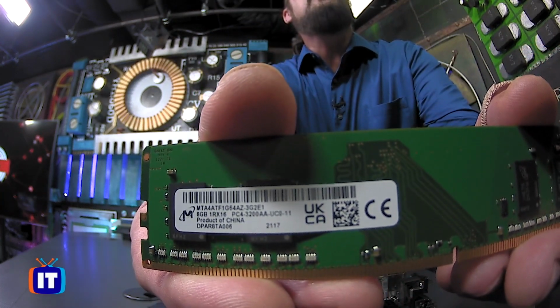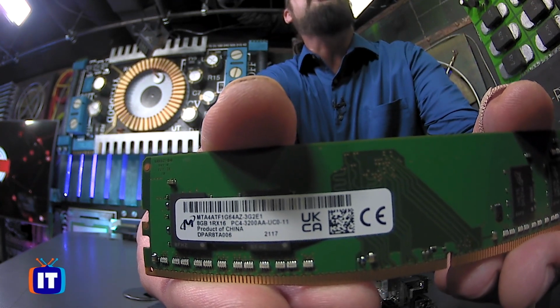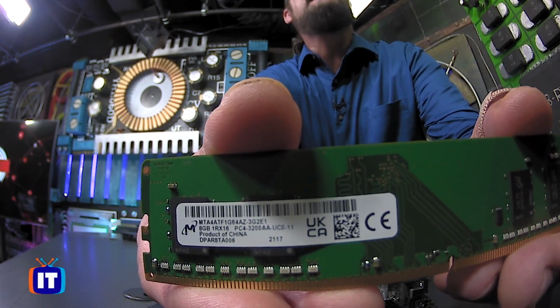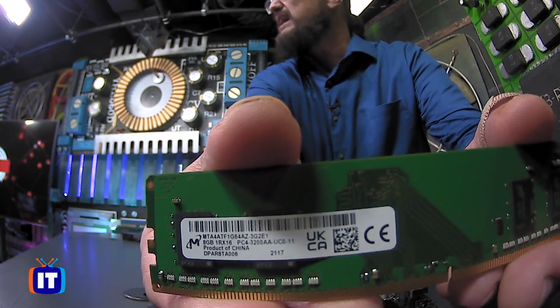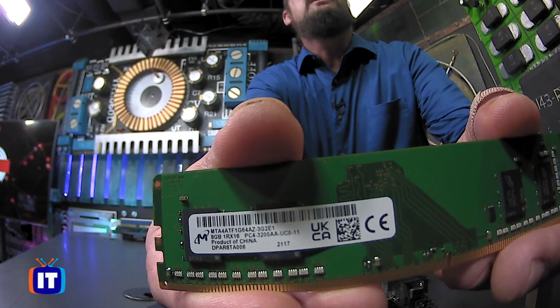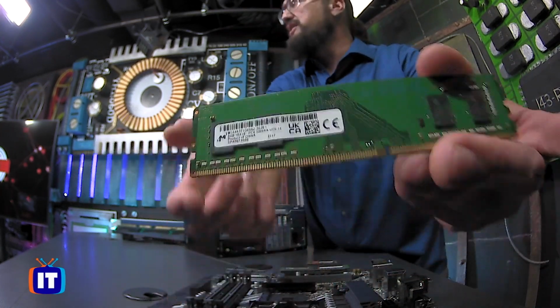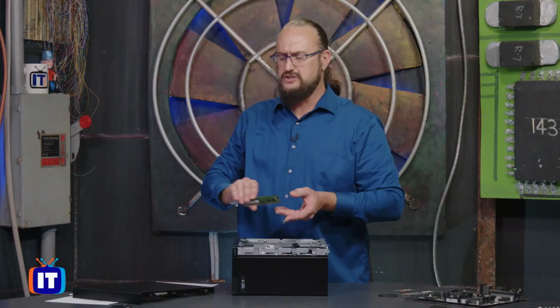You see that right there? That says PC4 3200, and then it's got some characters at the end. That's essentially an 8 gig DDR4 stick, right? And you can see that the chips are DDR4, but the module itself is labeled PC4 3200. So that's some of the equivalents I wanted to show you.